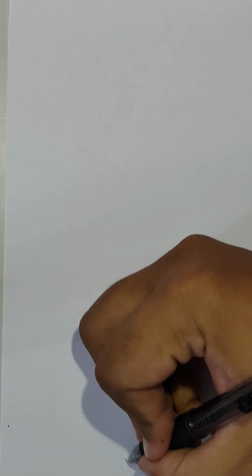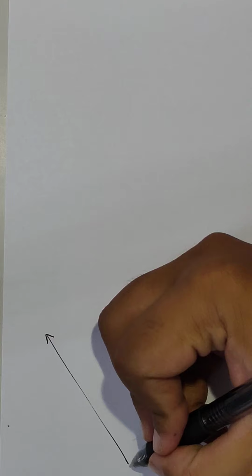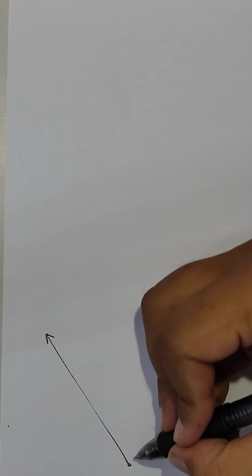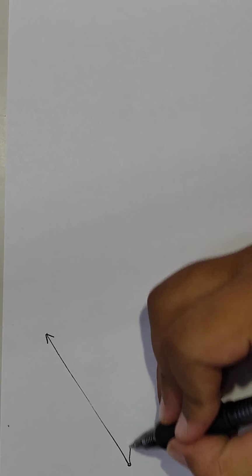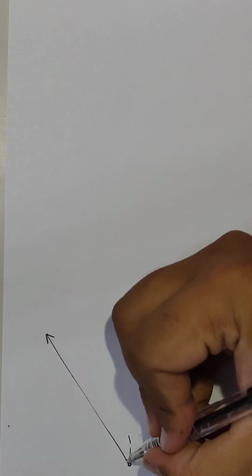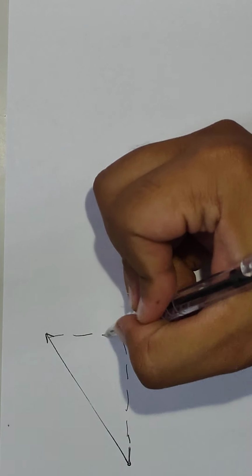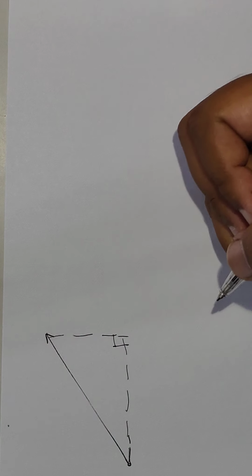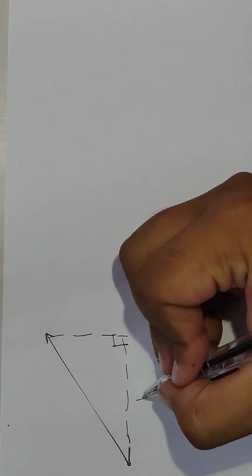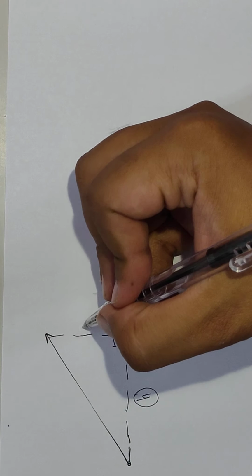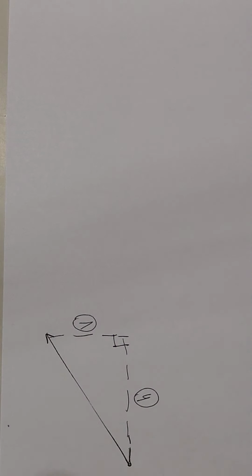katalah satu vektor ini, this is tail and this is tip, ekor dan kepala, dan kemudian kita buat dalam bentuk right angle triangle. Yang ni kita panggil sebagai horizontal component, ini kita panggil sebagai vertical component.